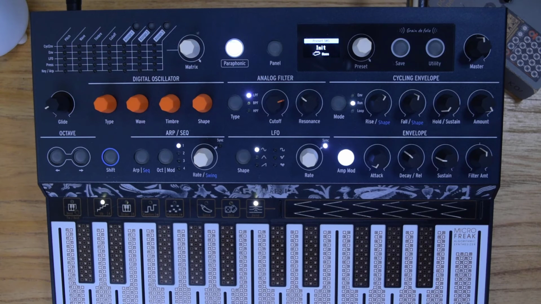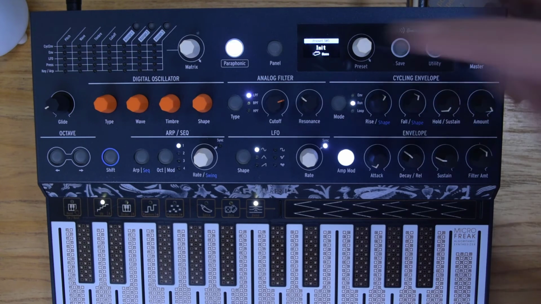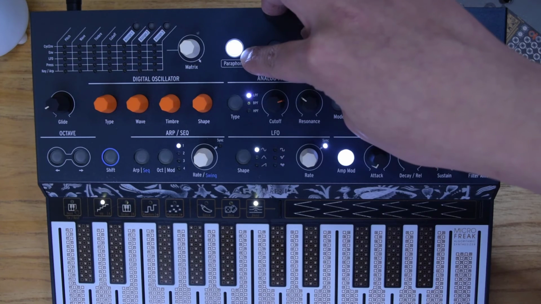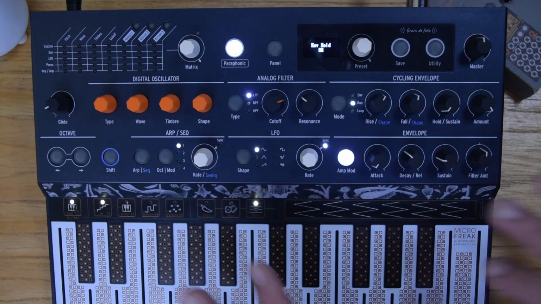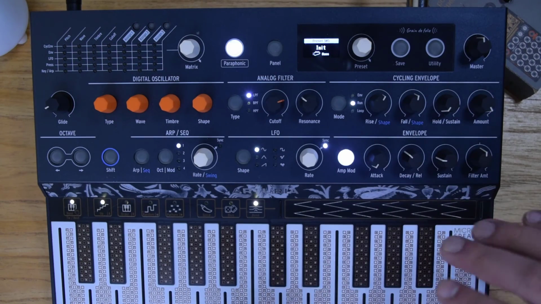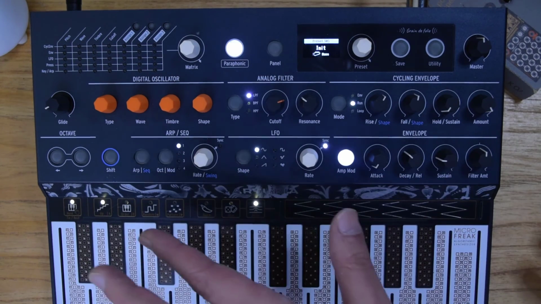Now, getting there is just a little bit weird. Now we need to have Paraphonic mode on, right? And I'm going to be playing a key. I'm going to do hold first. I'm going to play this one. Right. And I'm doing this because you will need to have 3 different hands just to do this.